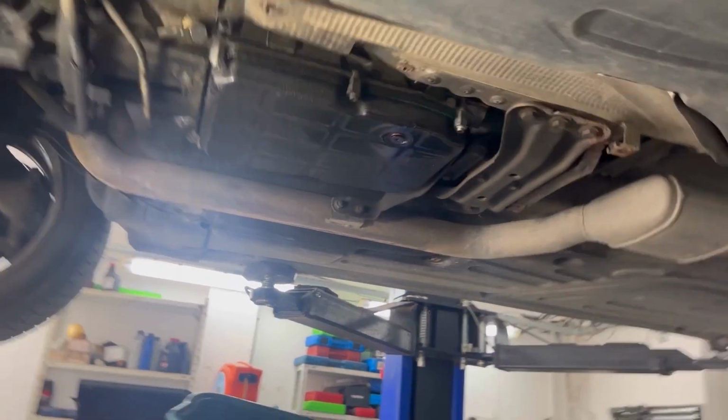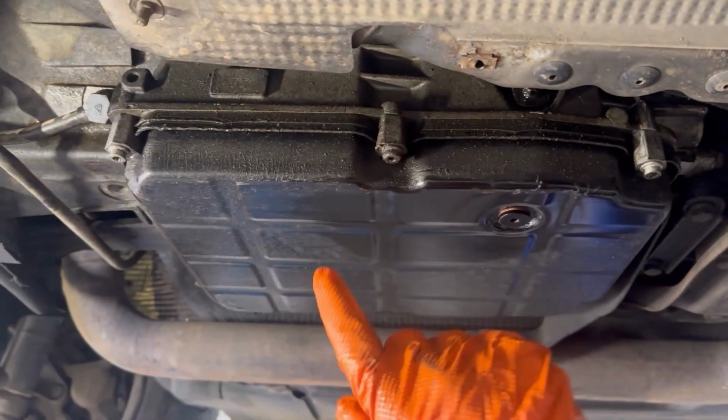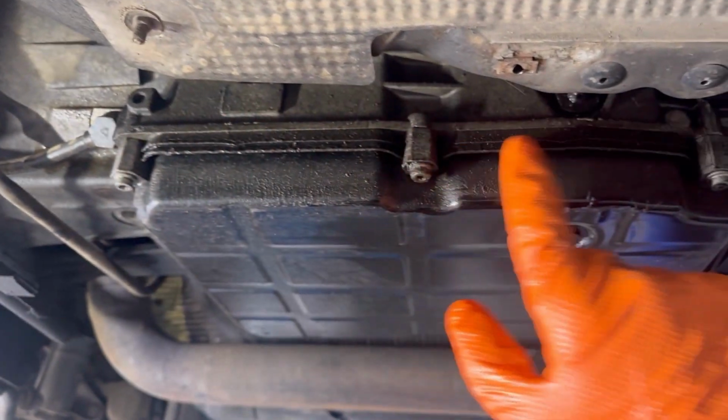Next we're going to remove the oil pan. To remove the oil pan, we're going to remove all those bolts.